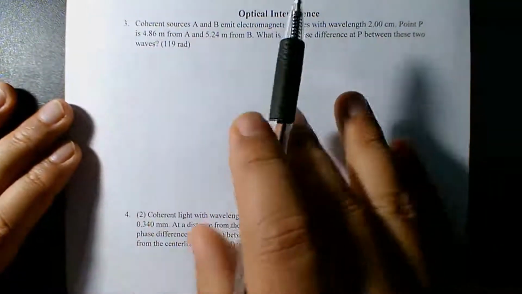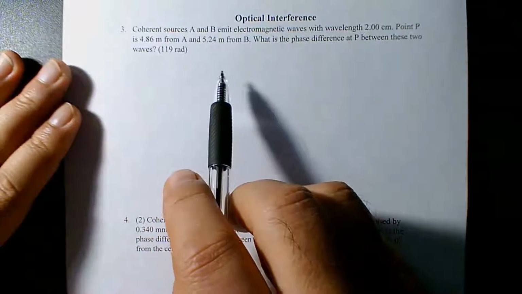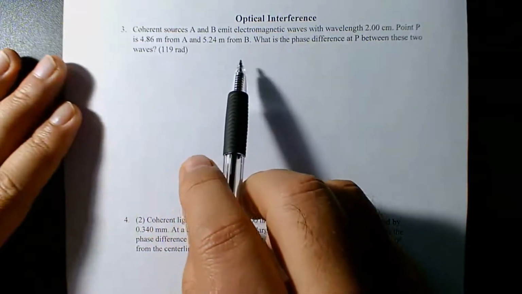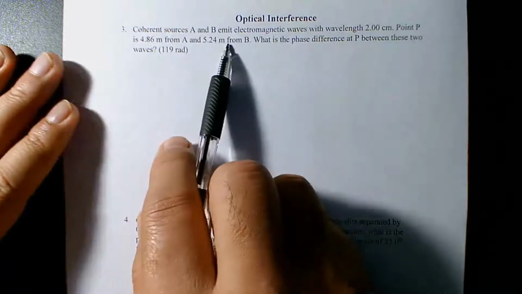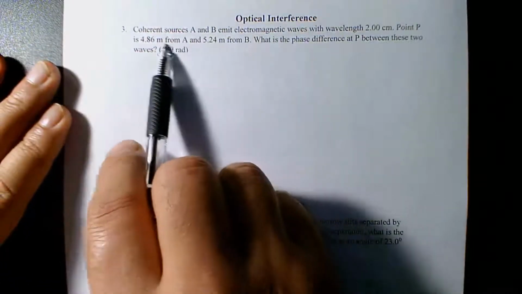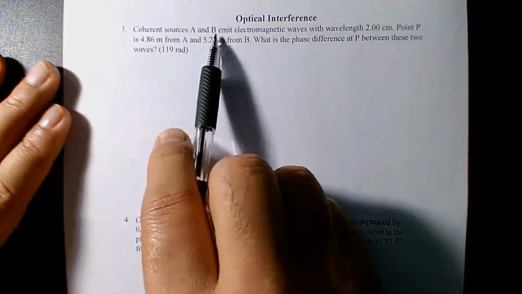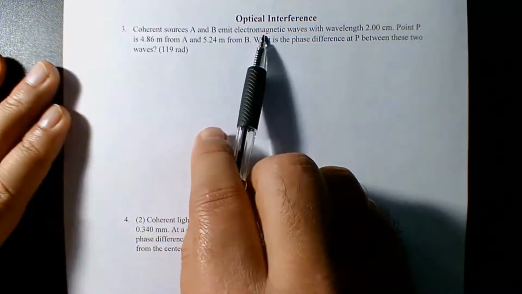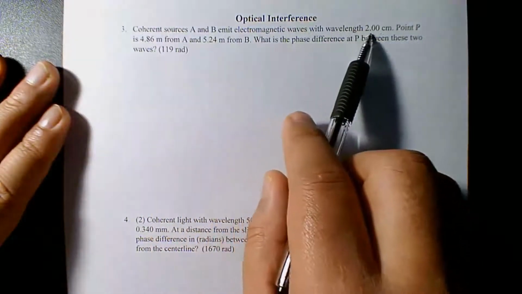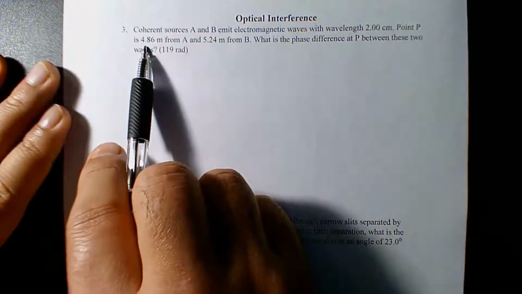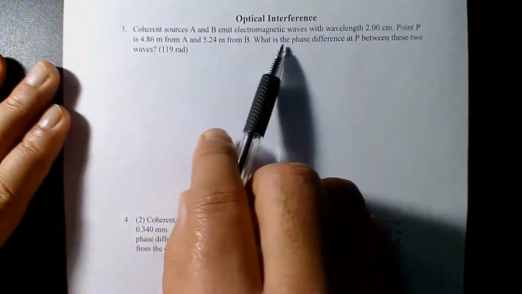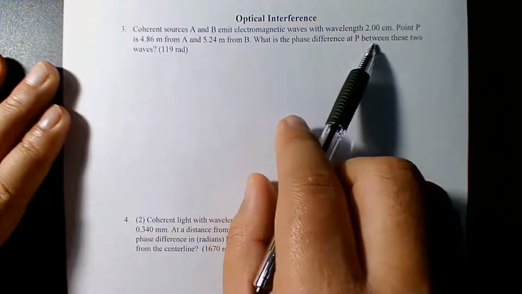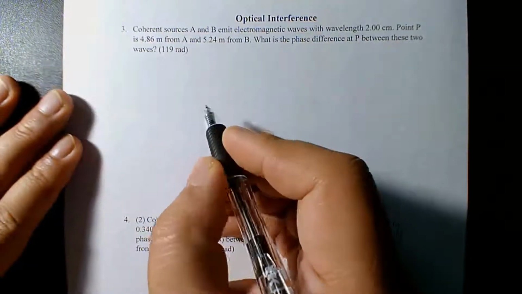So these are some basic interference problems, not necessarily optical interference. These are interference in electromagnetic waves. It says coherent sources A and B emit electromagnetic waves with wavelength 2 centimeters. Point P is 4.86 meters from A and 5.2 meters from B. What is the phase difference at point P between the two waves arriving here?